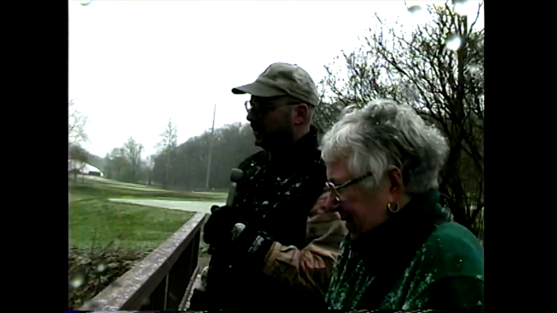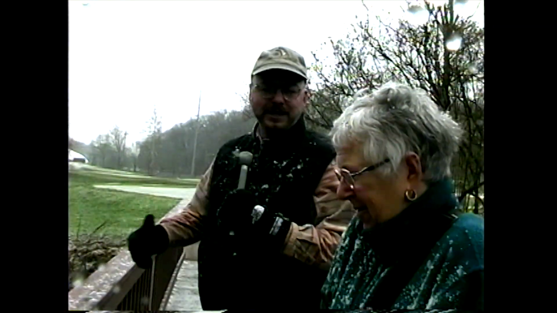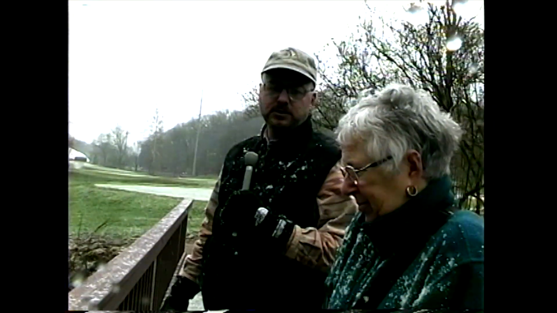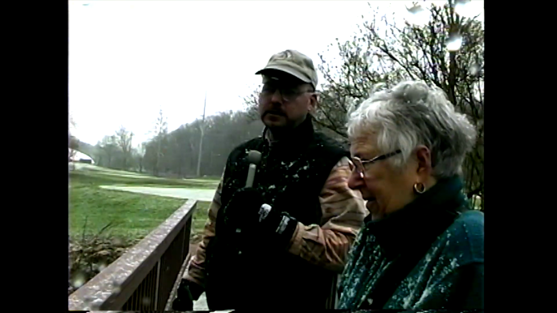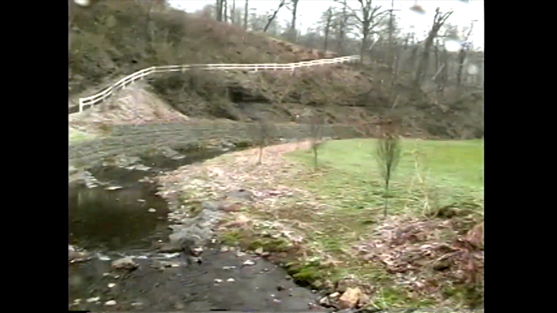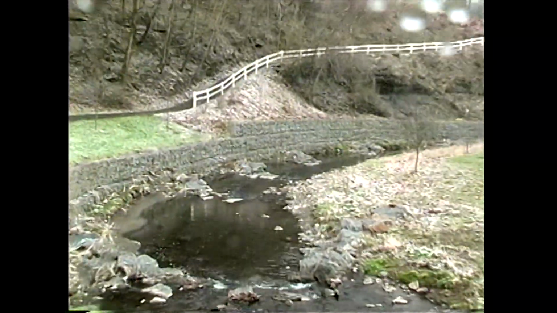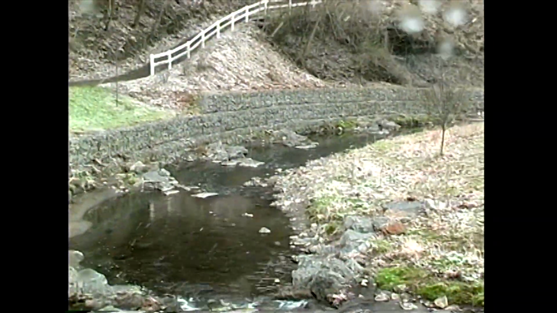It's not really a stream made for trout, but it's a warm water fishery, so the kind of game fish you could find in this stream would be suckers, smallmouth bass, fish like that. We don't really have those kinds of fish right now, but in a few years we could expect to have them put back in and people could actually fish for them.